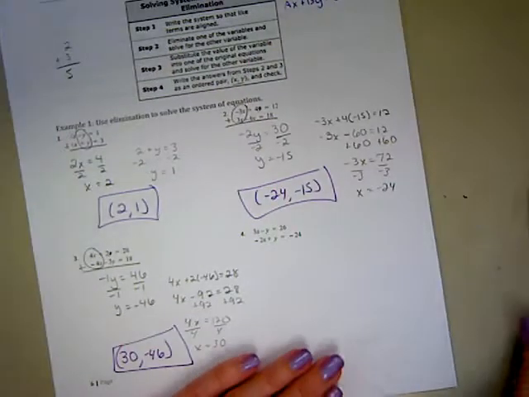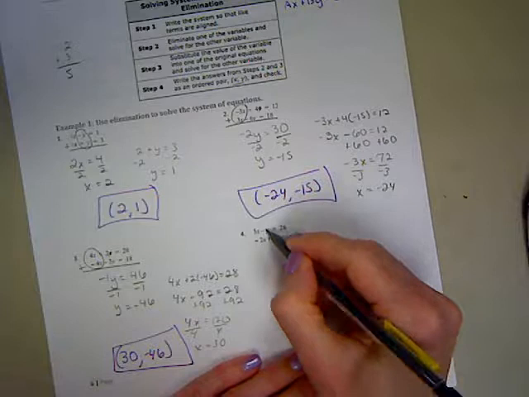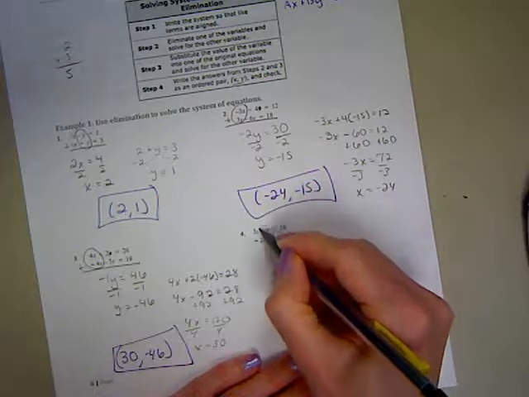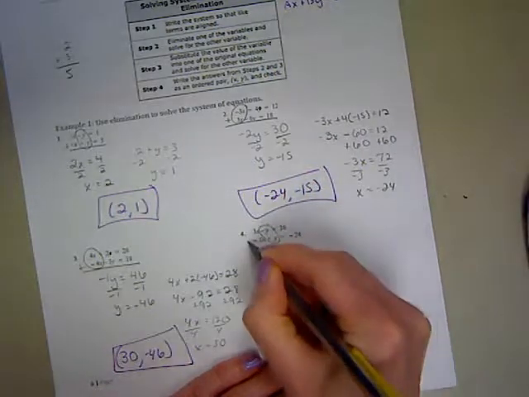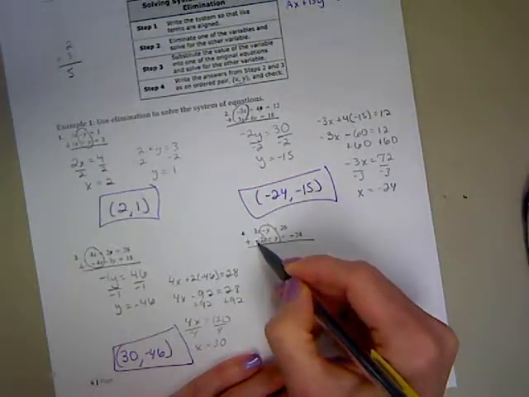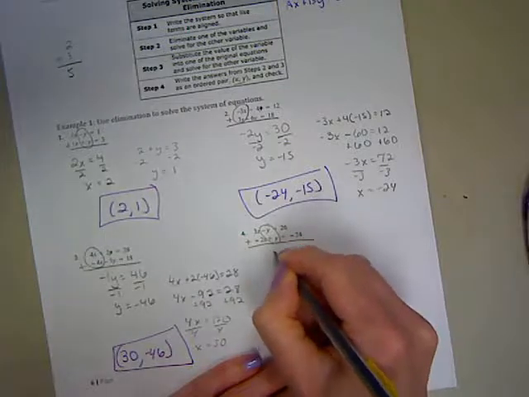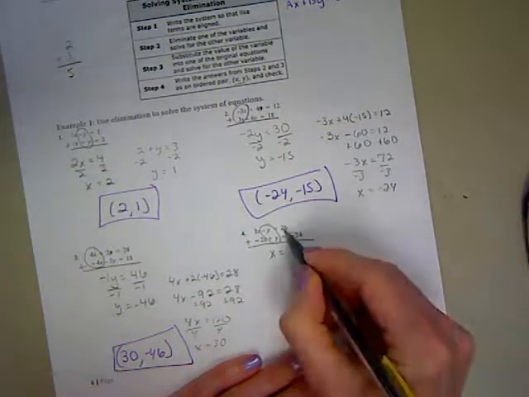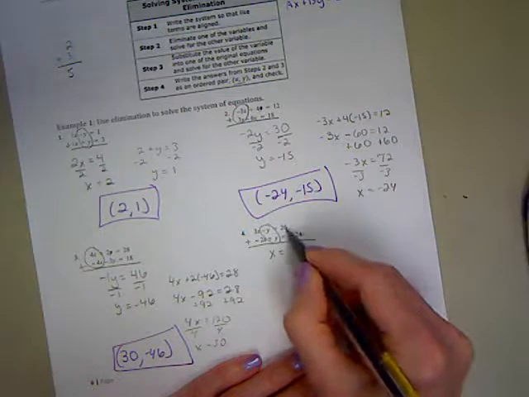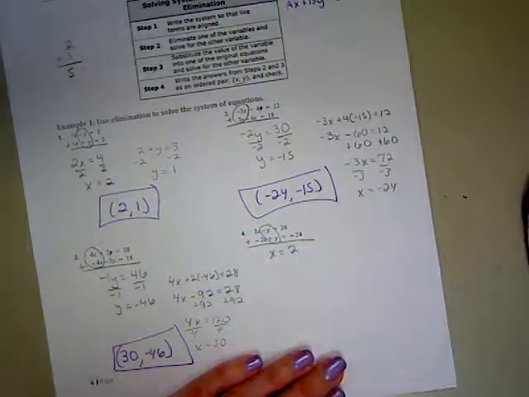Okay, last problem. Those are not the same number. These are, they both are ones. One's positive, one's negative. So circle those. They're going to cancel. And we're going to add. 3 plus a negative 2 is 3 minus 2, which is 1x, or just x. And then 26 plus a negative 24, or 26 minus 24, is 2. There's the answer already for the first one.